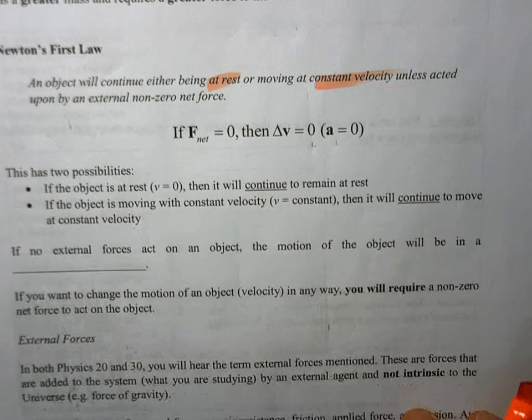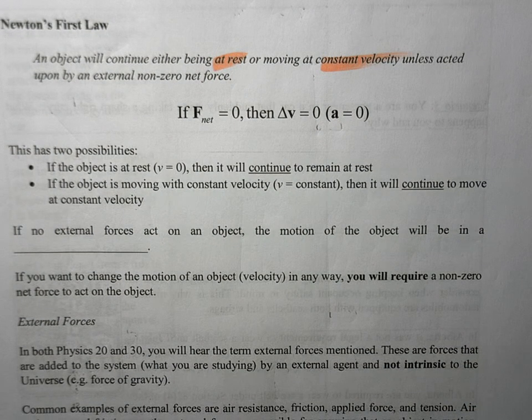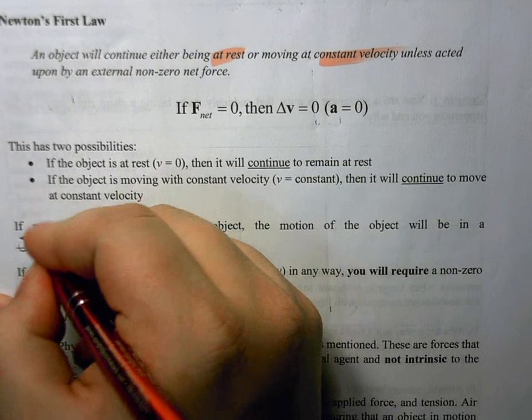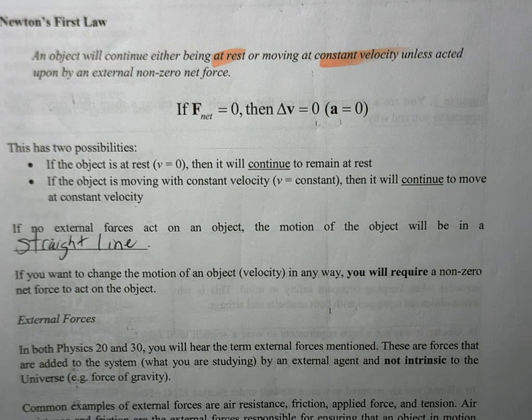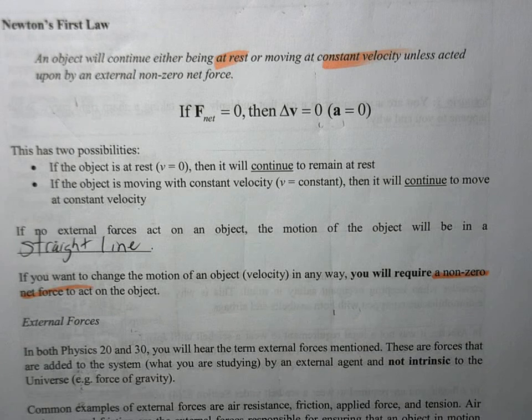The other important part with this is that if there are no external forces acting on an object, we're going to say that the object moves in a straight line. Because we talked about a little bit earlier that one of the things that a force can do is change the direction of the object. But if the net force on the object is 0, we can't have a change in direction, so the object is going to continue to move in a straight line. This point will become a bit more important later when we discuss circular motion, but again, I'm getting ahead of myself here. And yeah, if you want to change the motion of the object in any way, whether it's the speed or the direction, so essentially changing the velocity, you absolutely need to have a non-zero net force acting on that object.